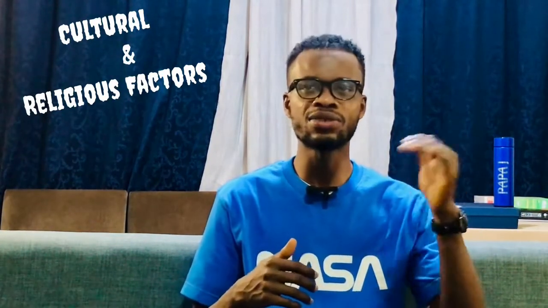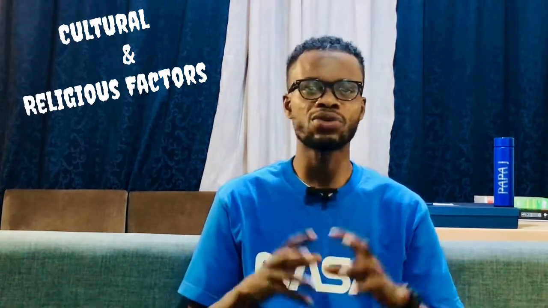So what we are trying to say here is that in areas or cultural settings where these beliefs are endorsed, it's likely that the population will increase in those specific geographical areas. But in places where they are not practiced, you are likely to find just an optimum or a few number of people in that area. So these are the 4 factors that you can use to explain what influences population growth. Now let's go into something else.